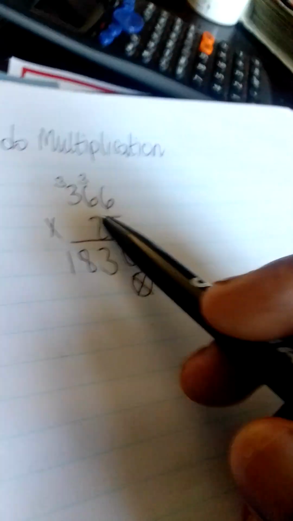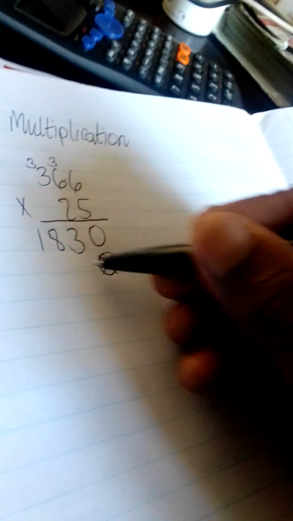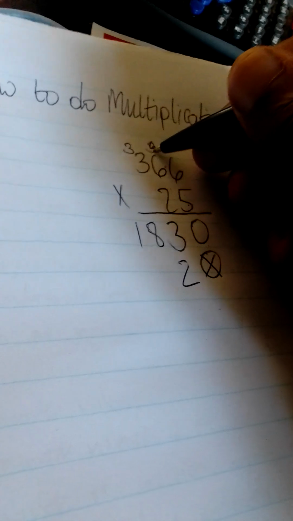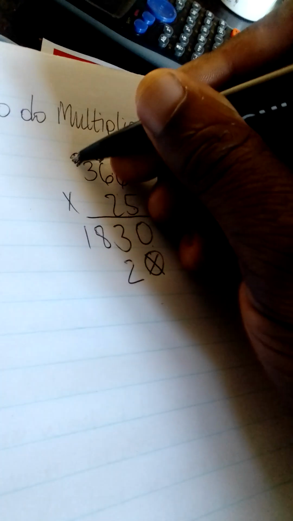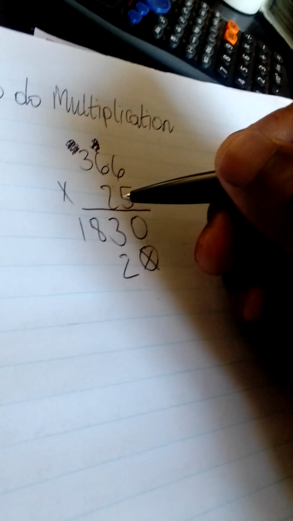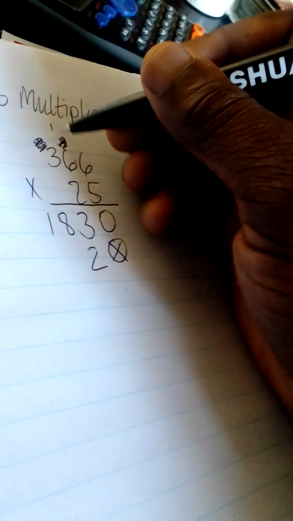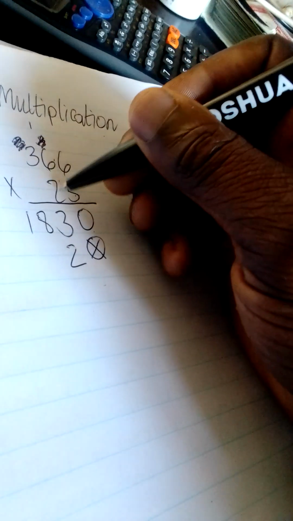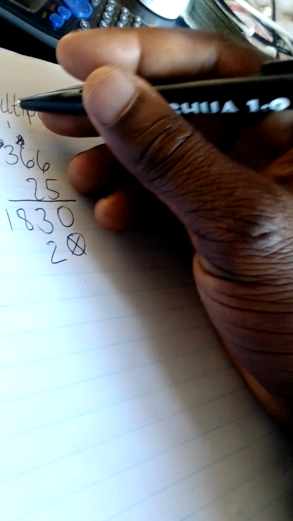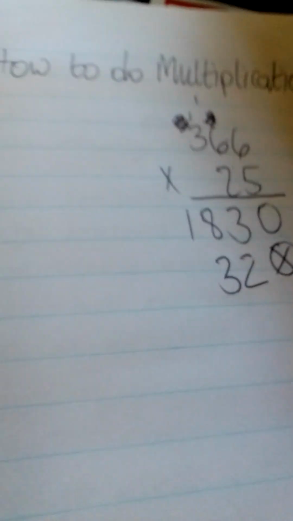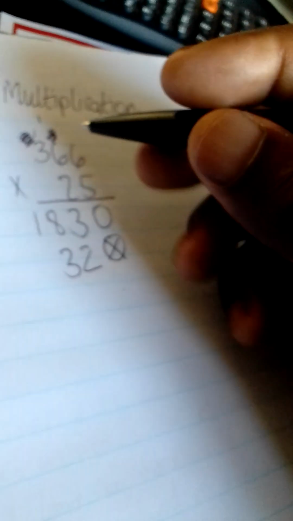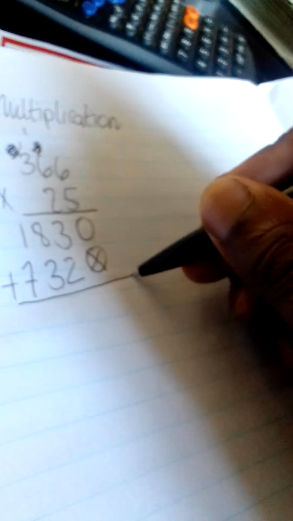So you're going to say 6 multiplied by 2, which is 12. You can erase these numbers that I put over here. So 6 multiplied by 2 is 12. Carry over the 1. 6 multiplied by 2 is 12 again, plus the 1 is 13. Carry over the 1, and then 3 multiplied by 2 is 6, plus the 1 equals 7. And then you just add these two numbers together.